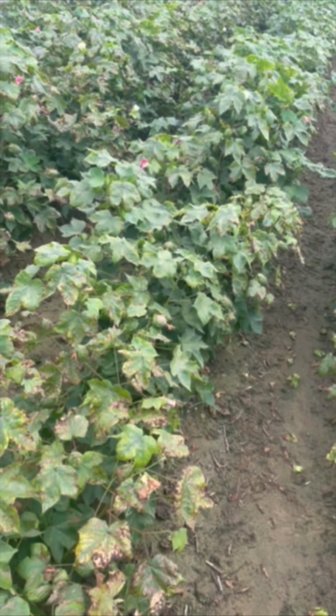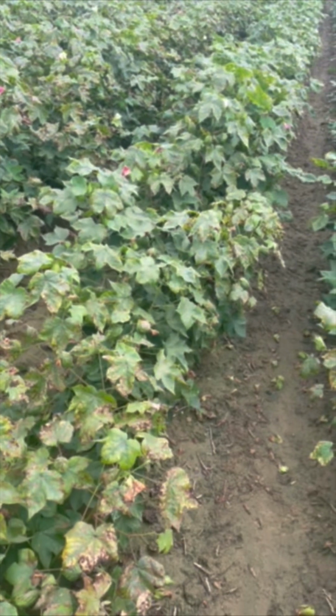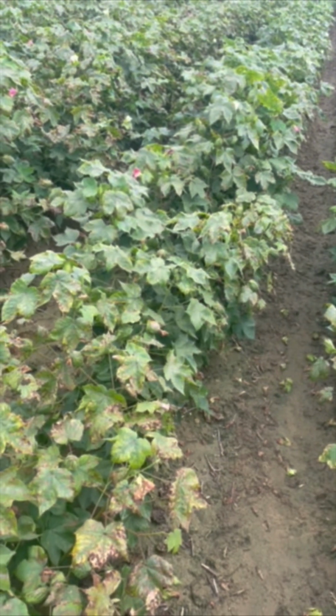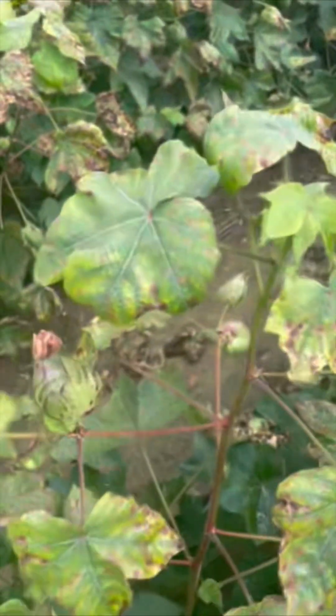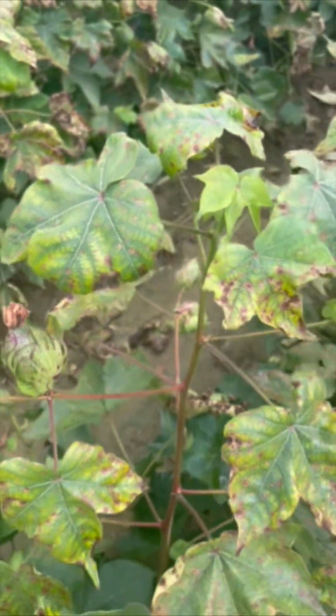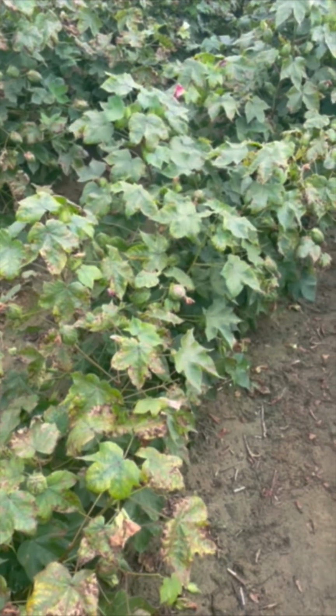So if you took tissue samples, 3% K is sufficiency. You won't see the symptomology like this until you get below 1%. So that tells me that these leaves were probably under sufficiency, but not showing symptoms until boll fill, because the plant's going to do what it can to get the potassium it needs to the reproductive structures.